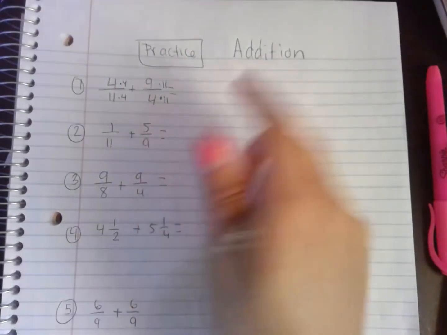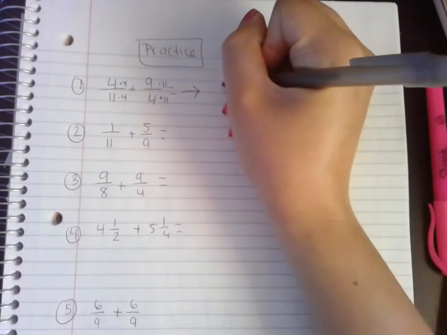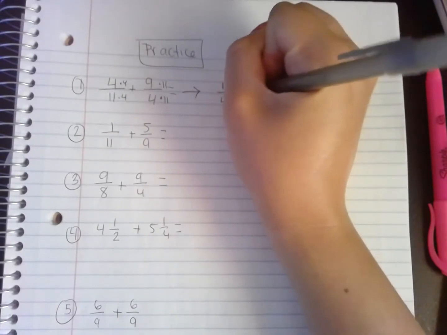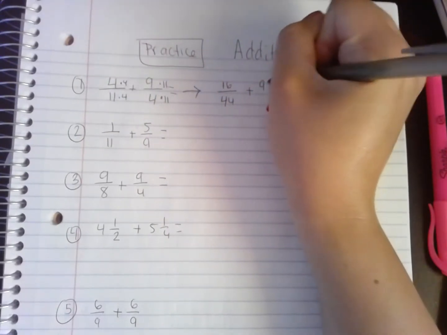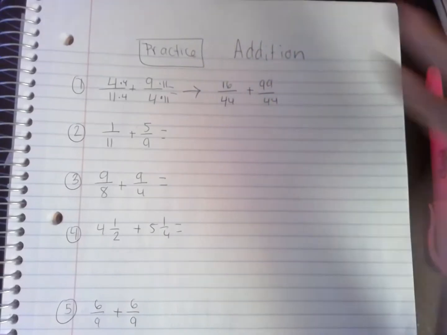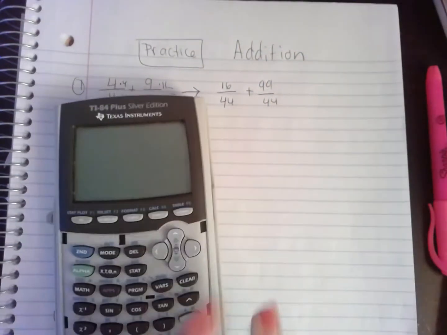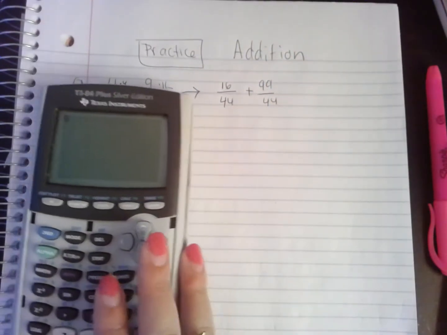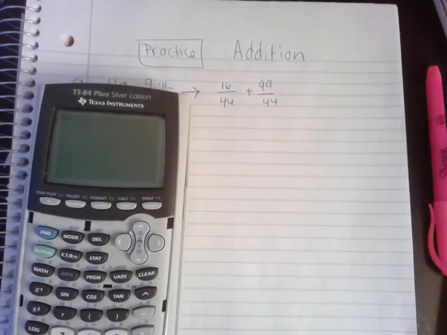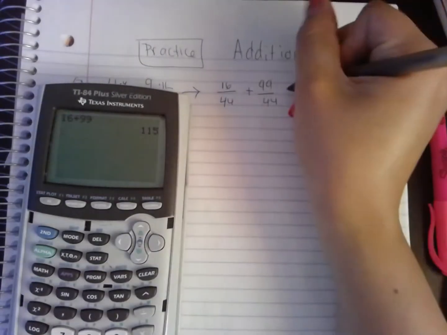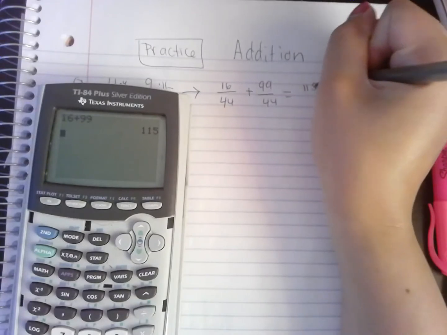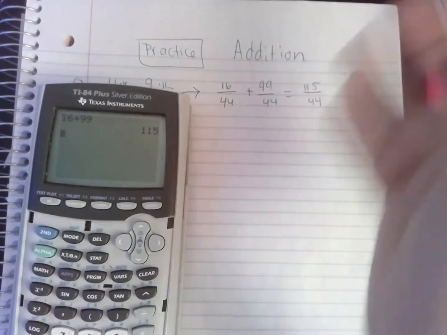So over here, I'm going to write my new fractions. That means I'm going to have 16 over 44 plus 99 over 44. So now that I have a common denominator, I can just add my numerators. I got 16 plus 99, which would equal 115 over 44. Now here's the trick.